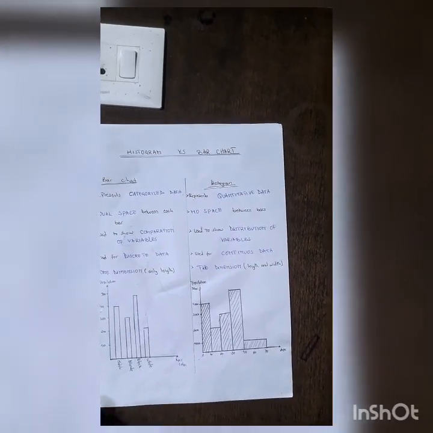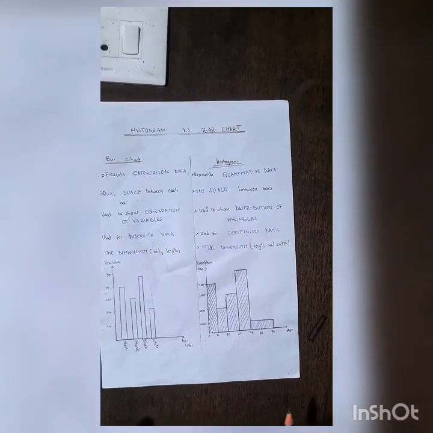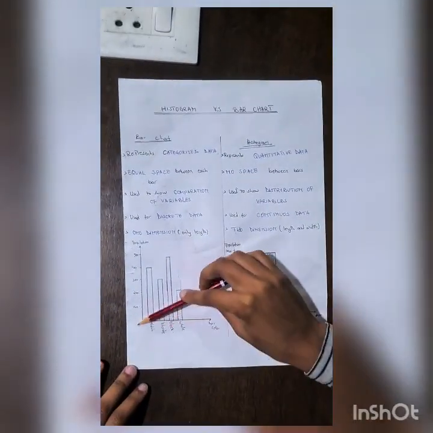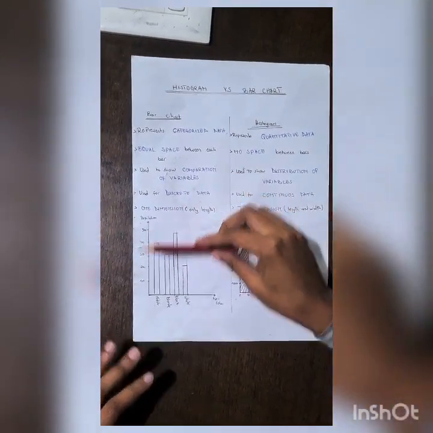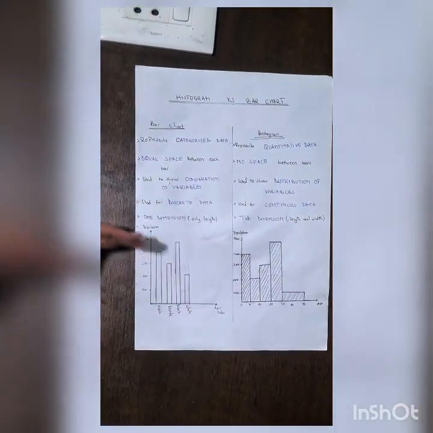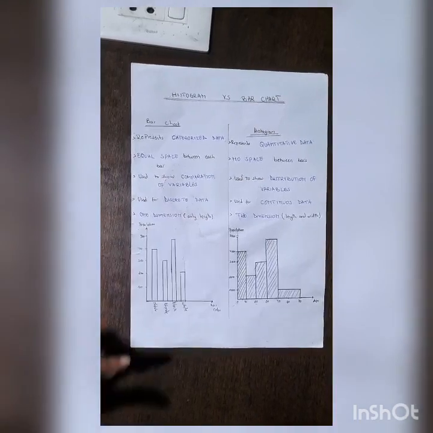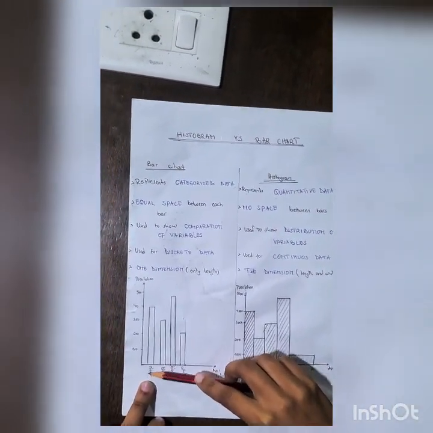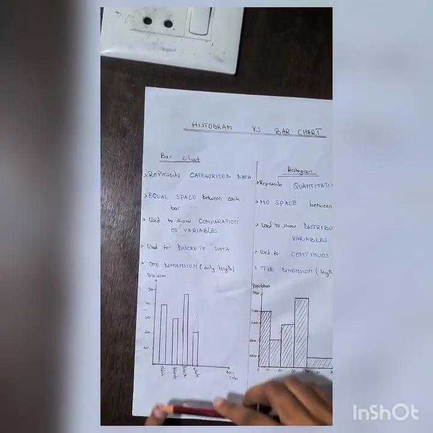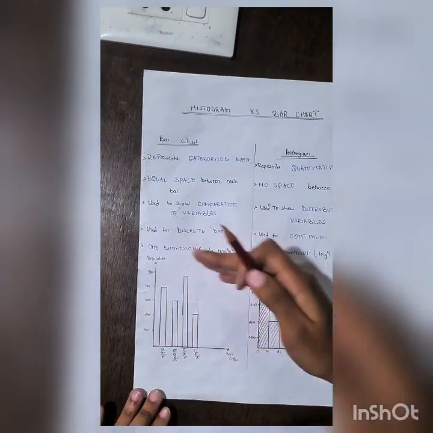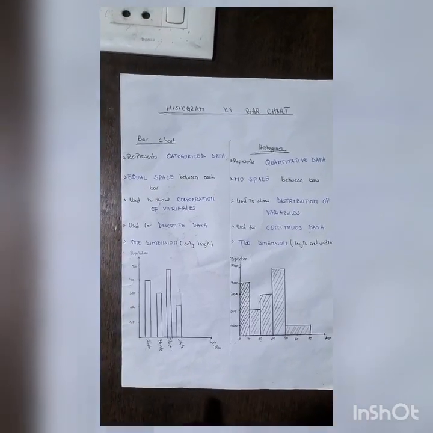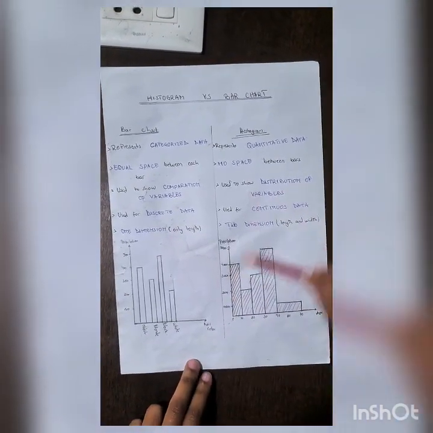And the last thing I'm going to talk about is that the bar chart has only one dimension. We only consider the length of the bar. That's how we see that this amount of people are here, this amount of things are here. For example, people with red hair color are 400. It shows we are only considering one dimension. But for the histogram, we're considering two dimensions, the length and the width.